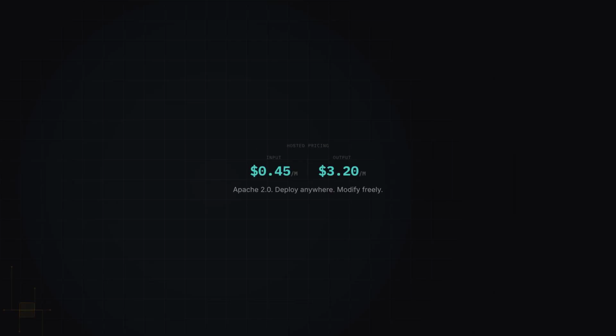The hosted price tells the other half of the story. 45 cents per million input tokens, 320 for output. That undercuts most hosted alternatives. And the weights are Apache 2.0. You can deploy it anywhere, modify it for your use case, build products on top of it. No API key required, no usage limits, no safety review gate blocking your deployment.